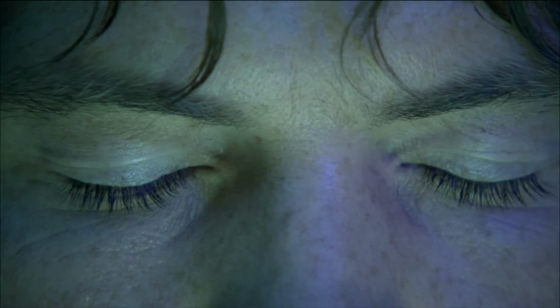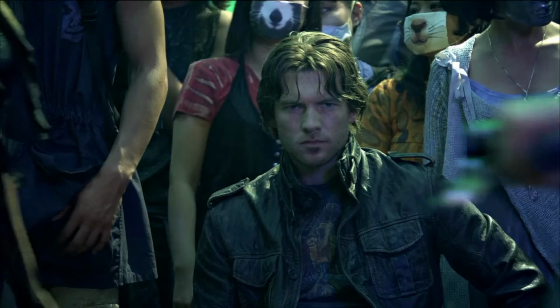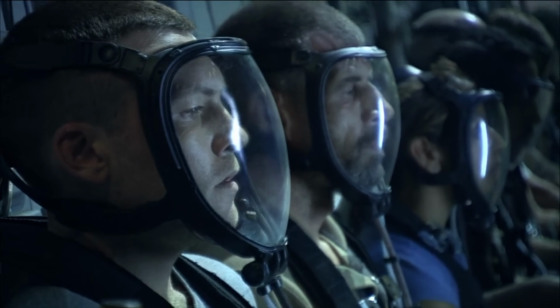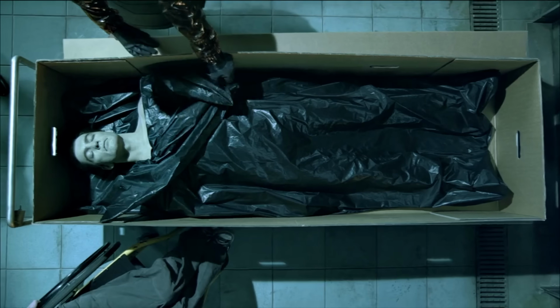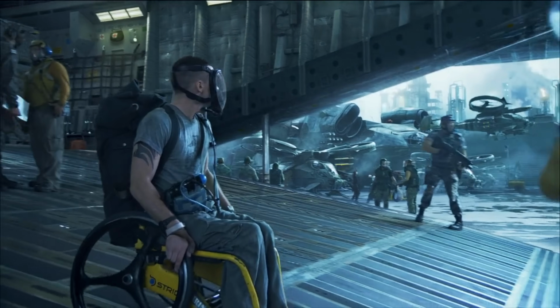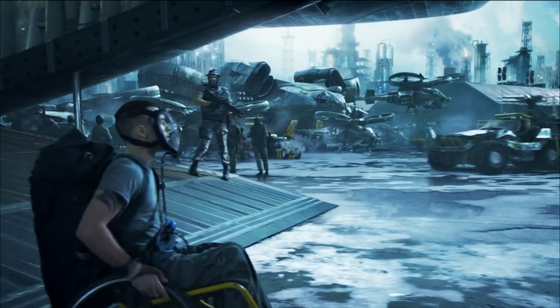Avatar begins and we meet Jake, a paralyzed ex-Marine who is given the opportunity to travel to a planet called Pandora to be a part of a science experiment after his brother tragically dies. When Jake arrives on Pandora, we meet our cast of characters.